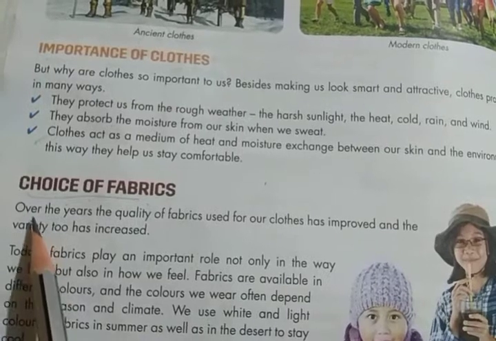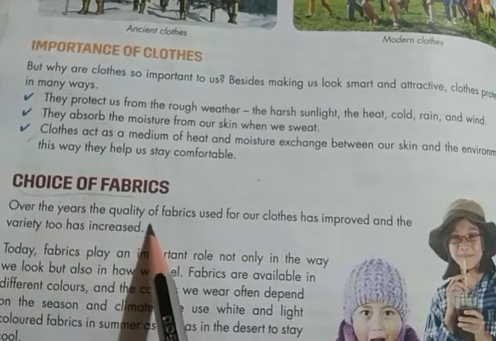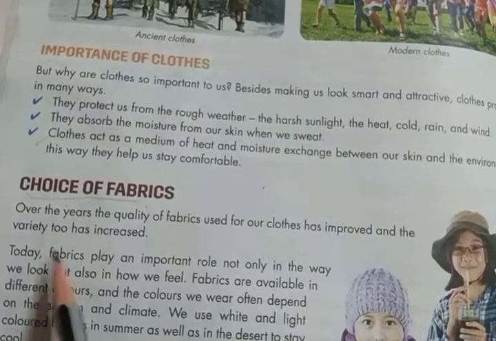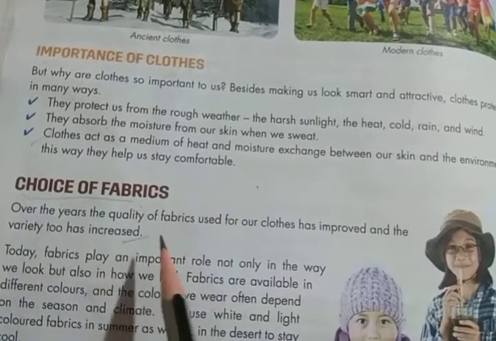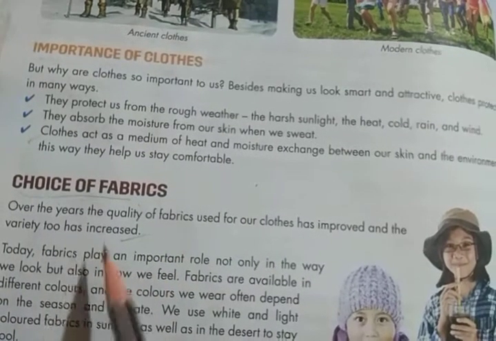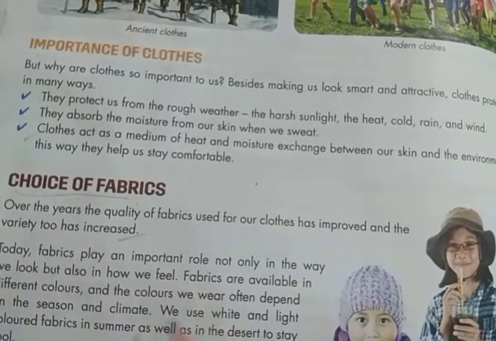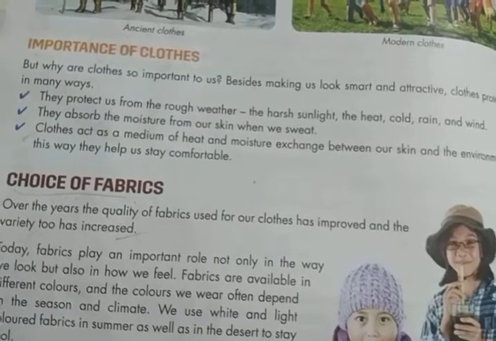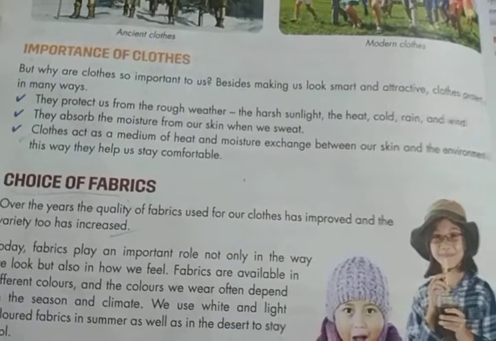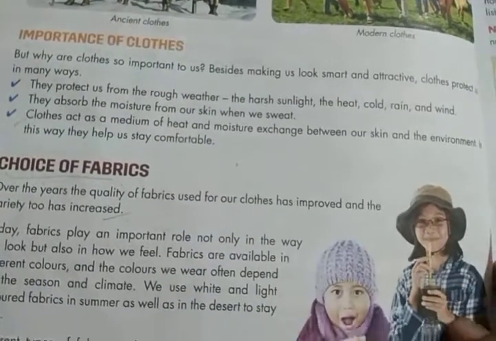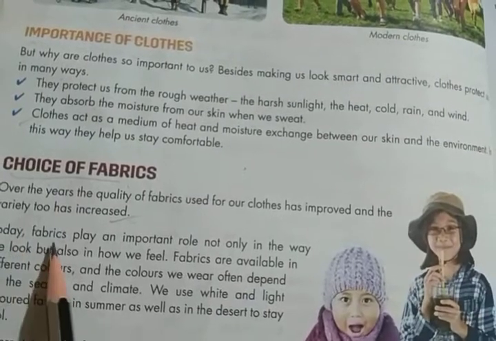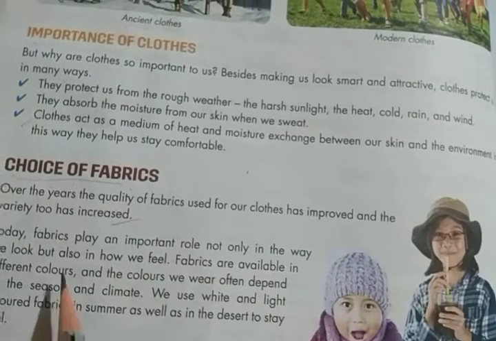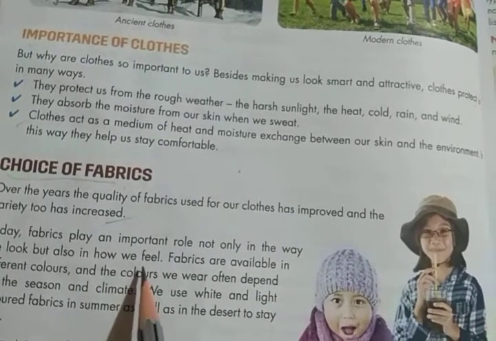Over the years, the quality of fabrics used for our clothes has improved and the variety too has increased. Nowadays, fabrics play an important role not only in the way we look but also in how we feel.